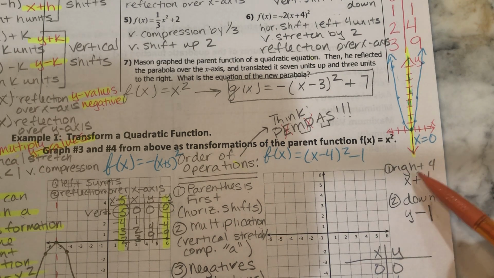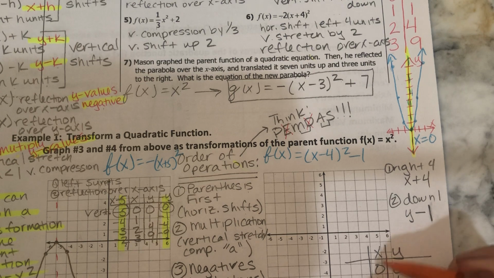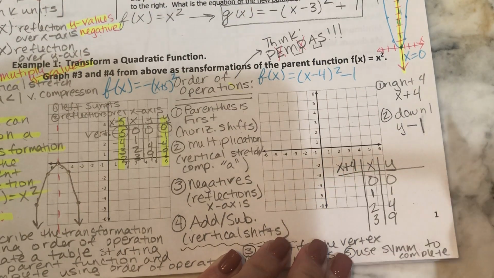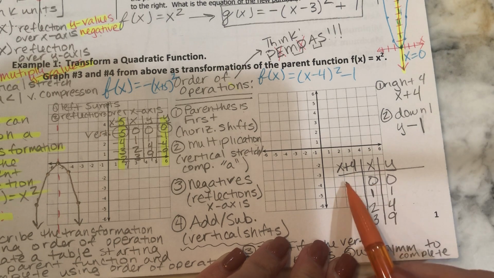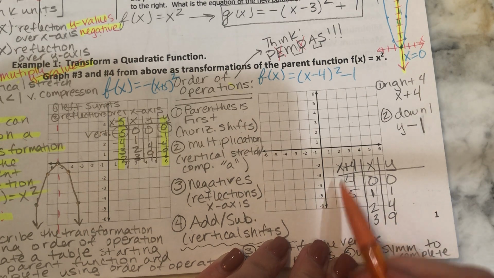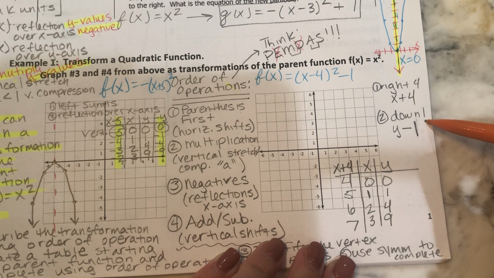All right, then we're gonna go to our first transformation. We're gonna move it right 4. So that is your x column plus 4. So 0 plus 4 is 4, 1 plus 4 is 5, 2 plus 4 is 6, 3 plus 4 is 7.